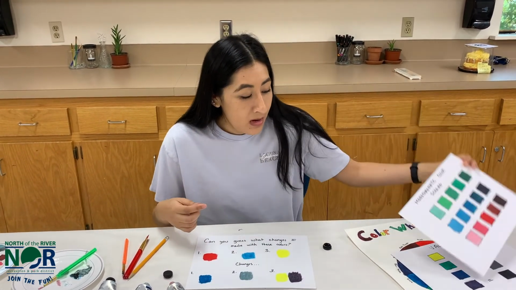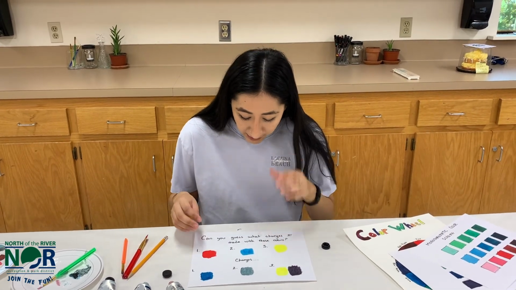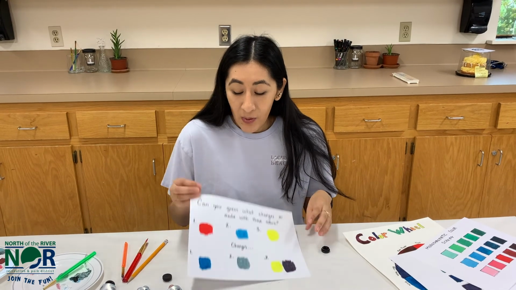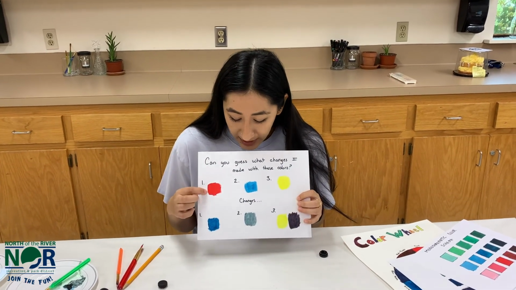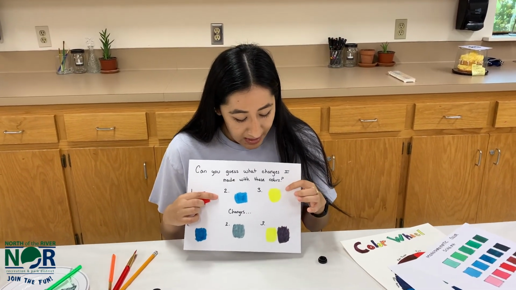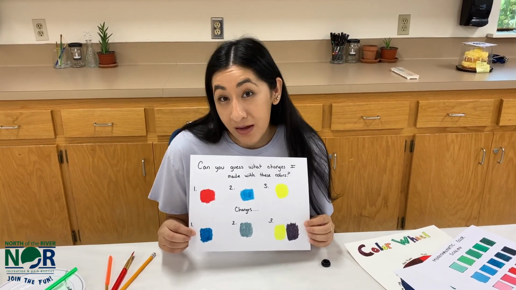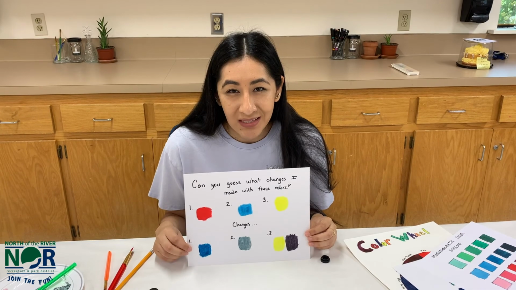Okay, and now here I have a red, a blue, and a yellow. Can you guess what changes I've made with these? I've made a change to these colors, or I've added a color. Can you guys guess what I did to these?